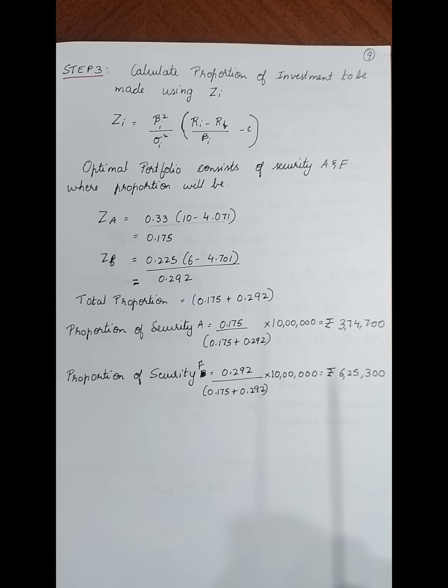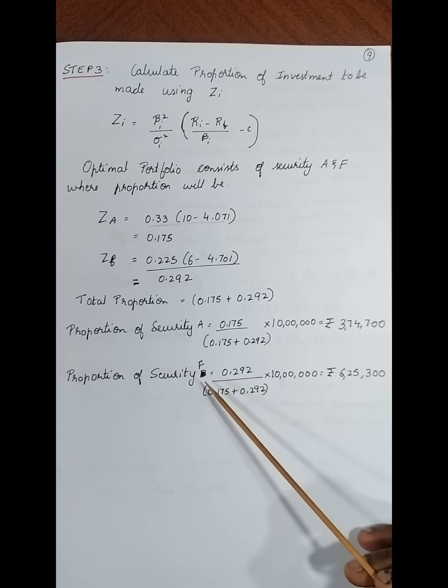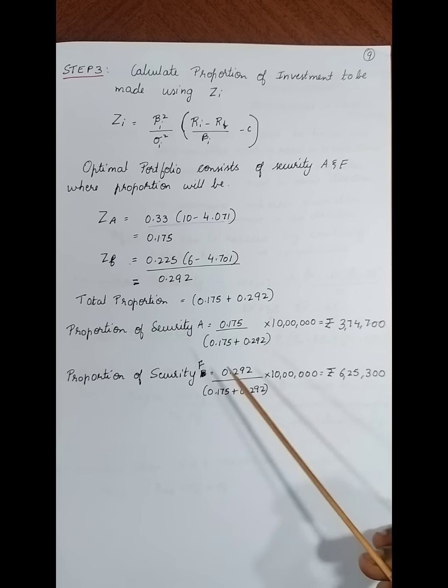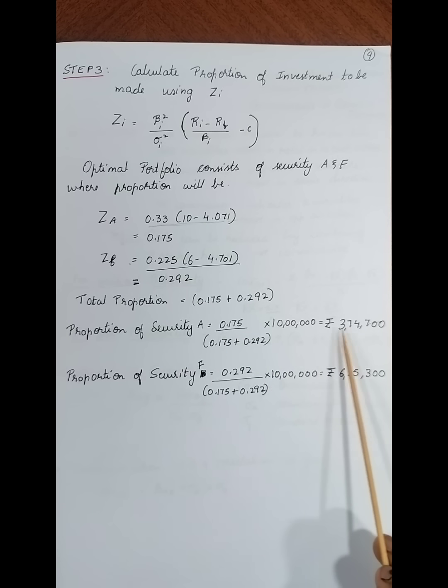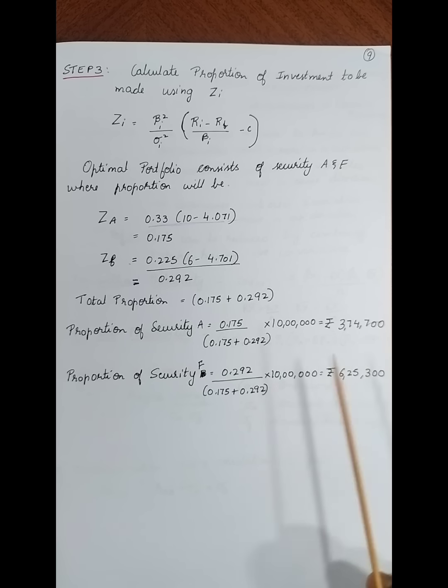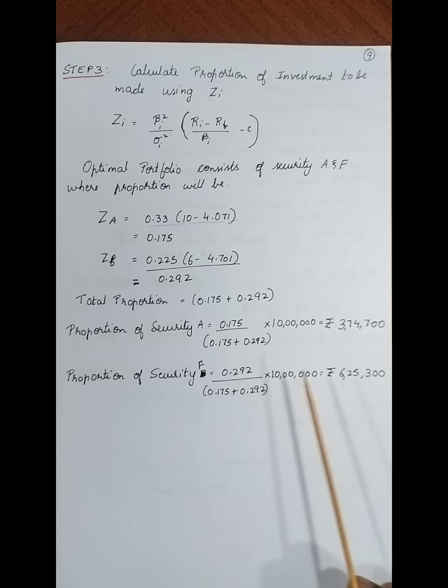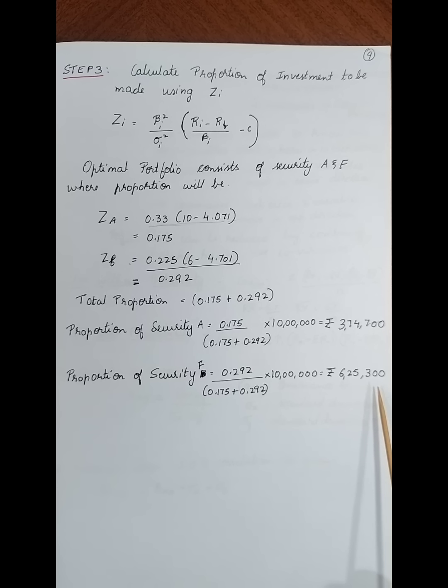6,25,300. So the investor who has 10 lakh rupees for investment will invest in security A and security F. And how much will he invest? In security A, he will invest 3,74,700, and in security F, he will invest 6,25,300.